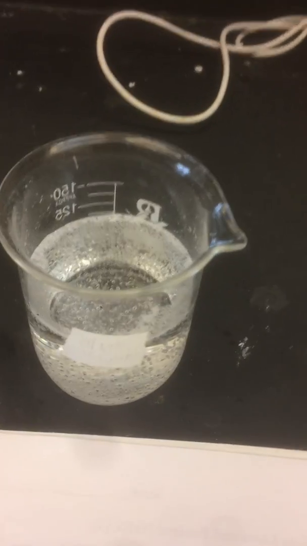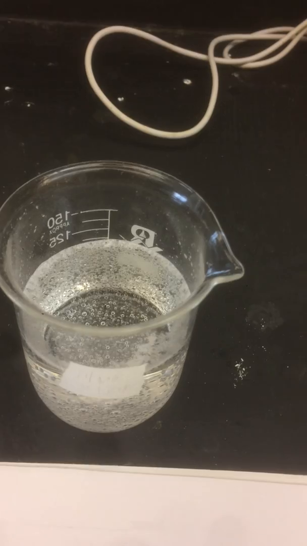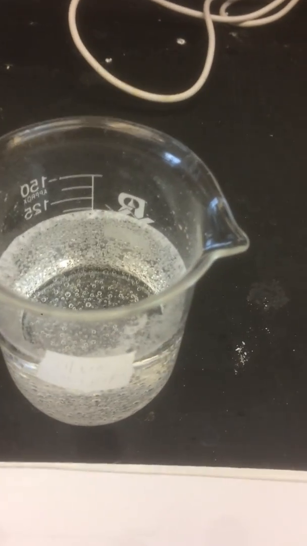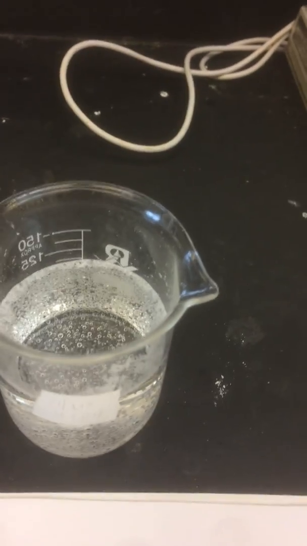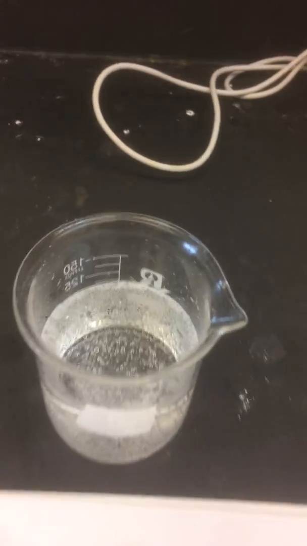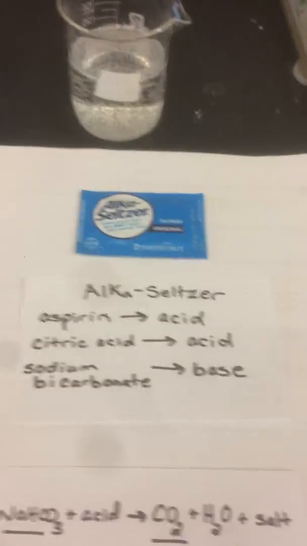Now, why is that important? It's important because the leftover sodium bicarbonate that's now dissolved in water, you drink, and that will neutralize extra acid in your stomach. And if you have an upset stomach, it can help to make it feel better. All right, so here's how the setup is going to work.